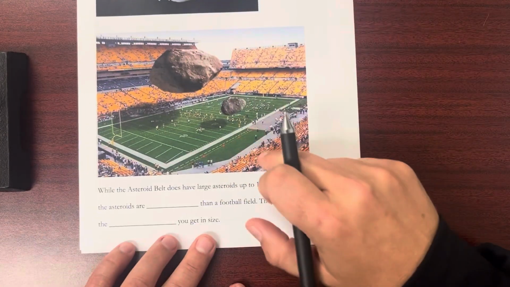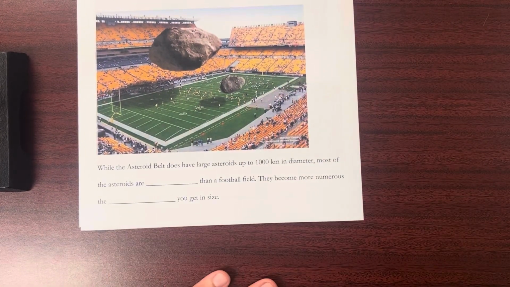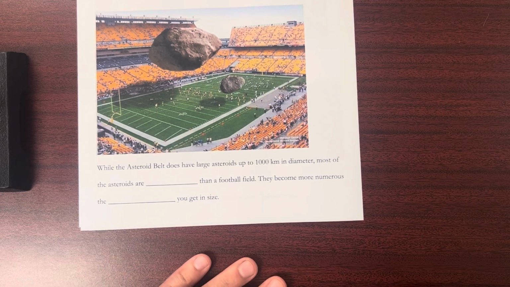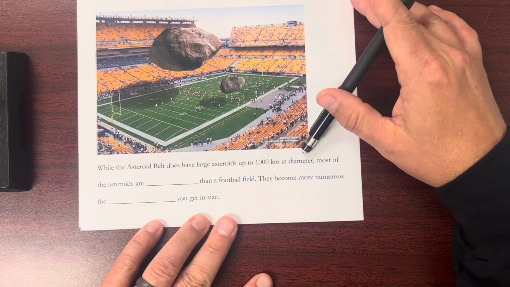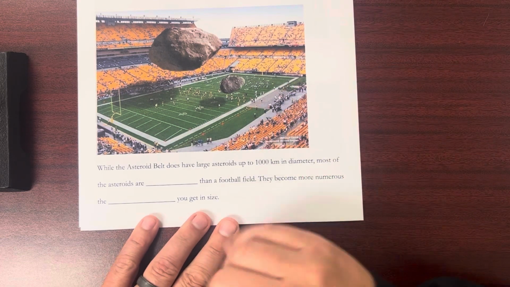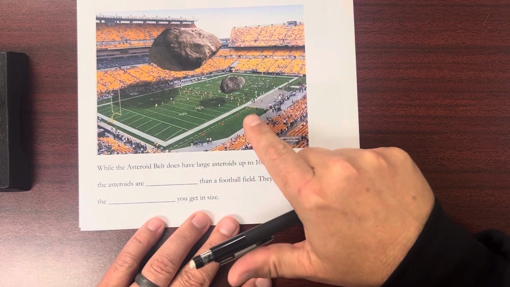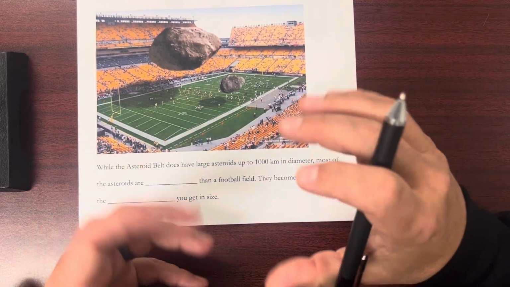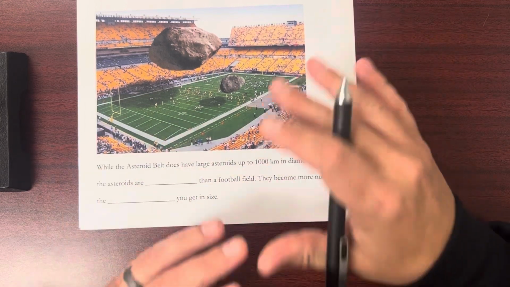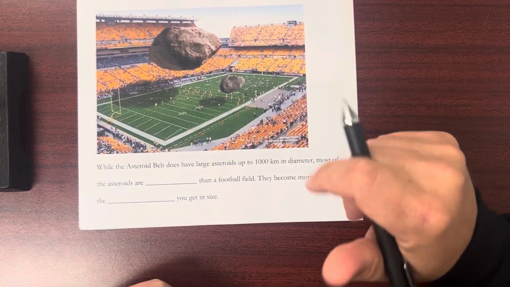All right, now going down here, talking about the sizes of the asteroids that we find. While the asteroid belt does have large asteroids up to 1,000 kilometers in diameter, most of the asteroids are smaller than a football field. So there are exceptions, of course, where some of them are bigger, but the vast majority are going to be smaller than a football field.